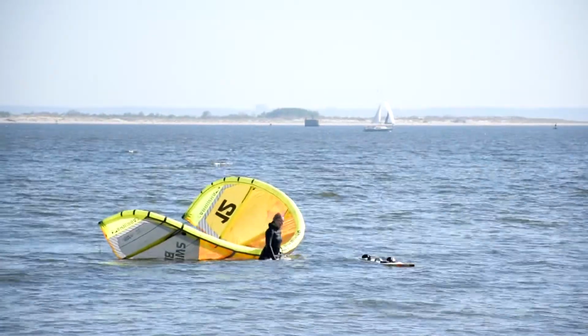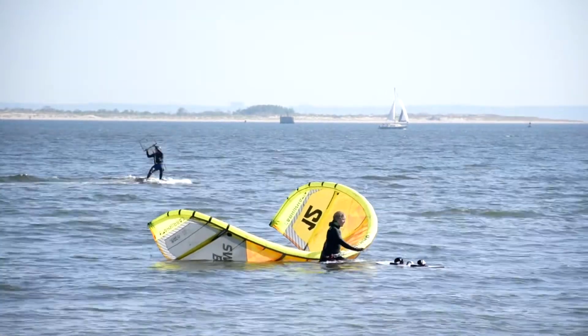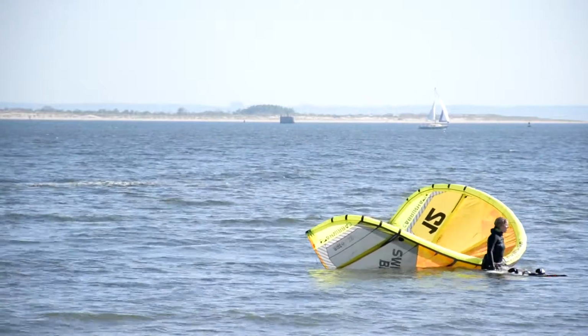You don't have to get frustrated anymore about this situation. You don't have to end your kitesurfing session prematurely. You don't have to swim on shore. You don't have to walk back on shore. You can still get your kite up in the air. You can continue to ride. You can continue back on shore to the safety if need be.